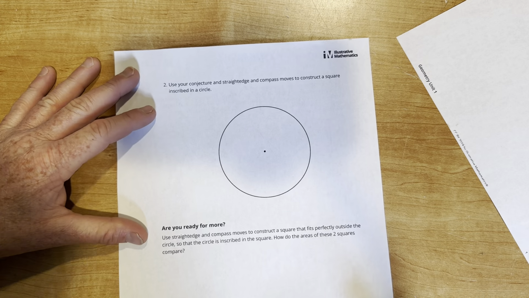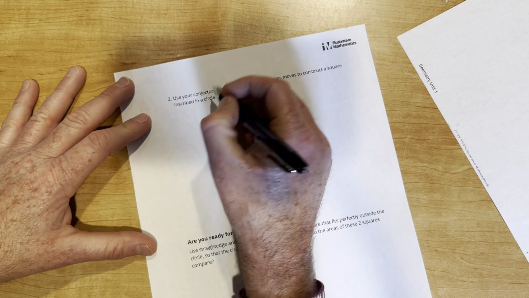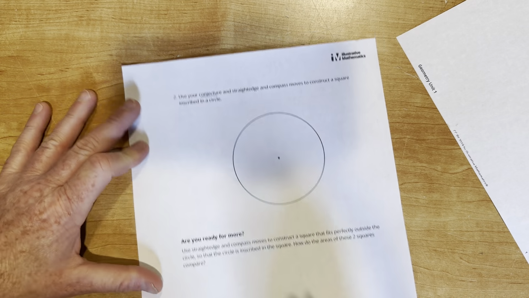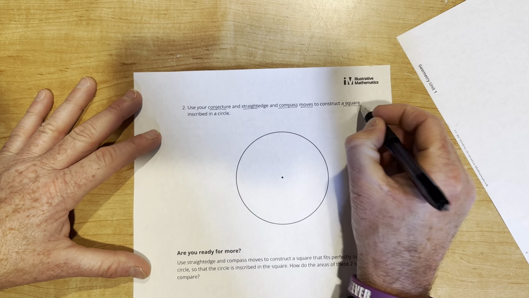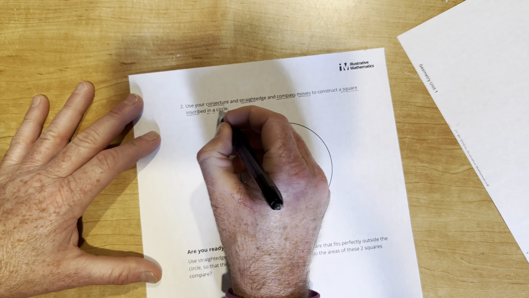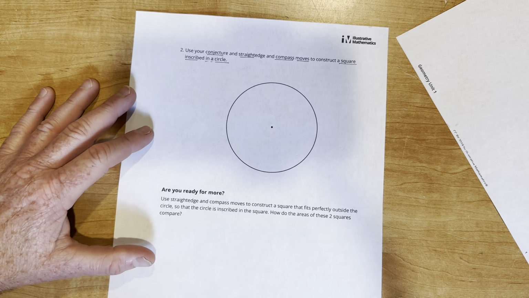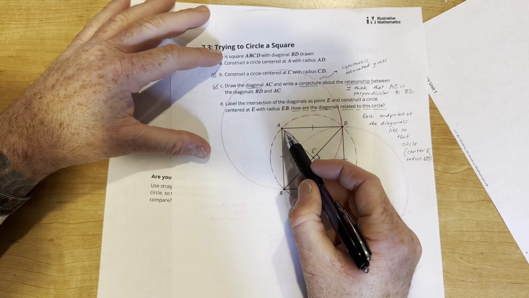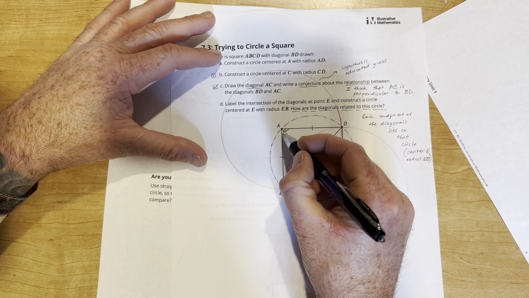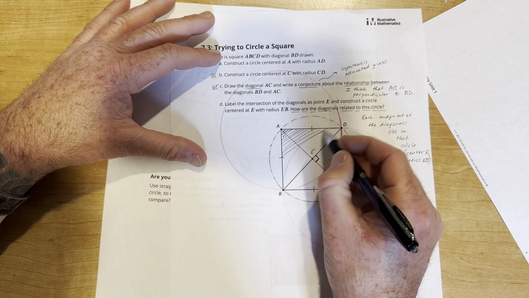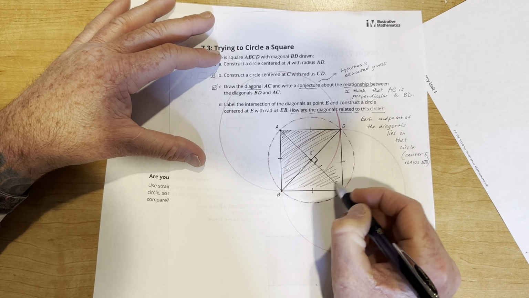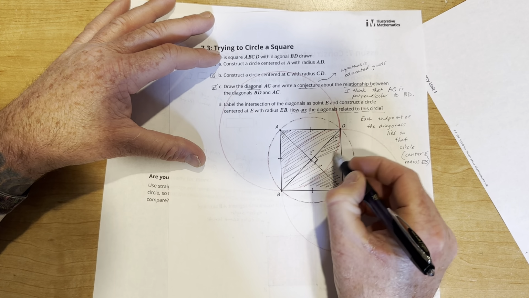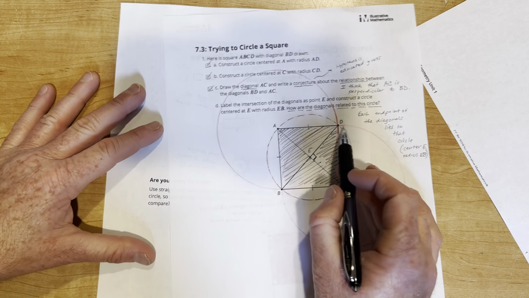Let's go to part 2. So use your conjecture and straight edge and compass moves to construct a square inscribed in a circle. So this is a good example. This square right here is a good example of a square inscribed in a circle.